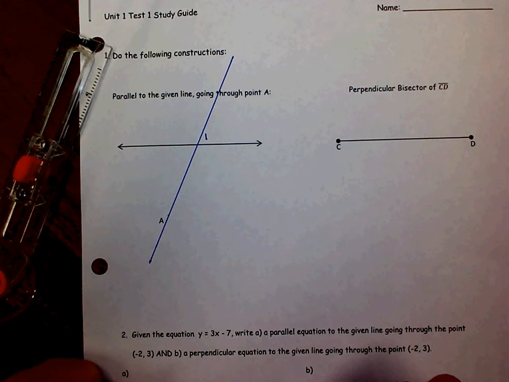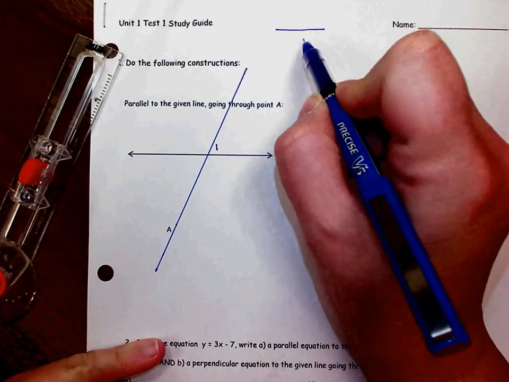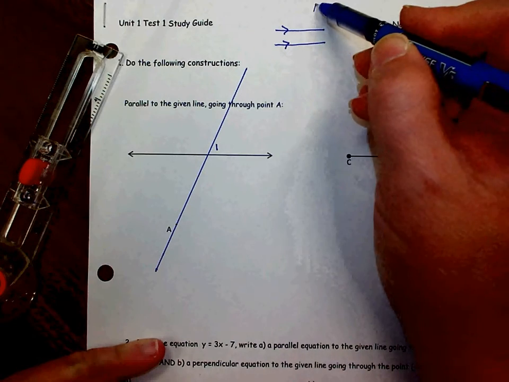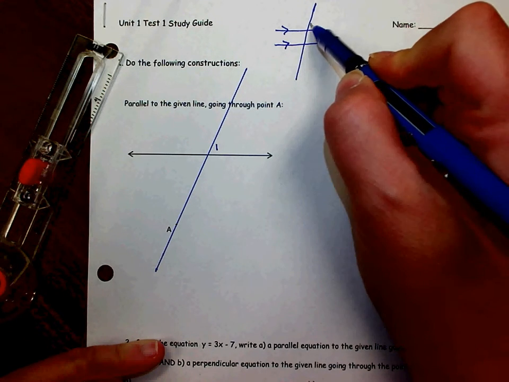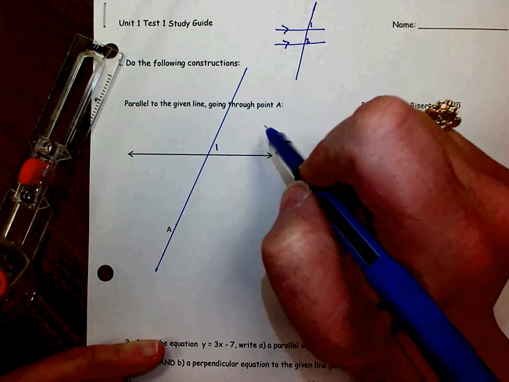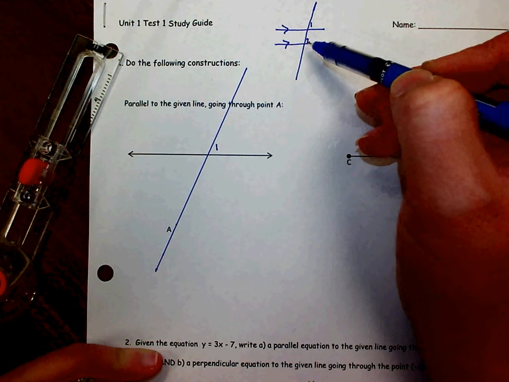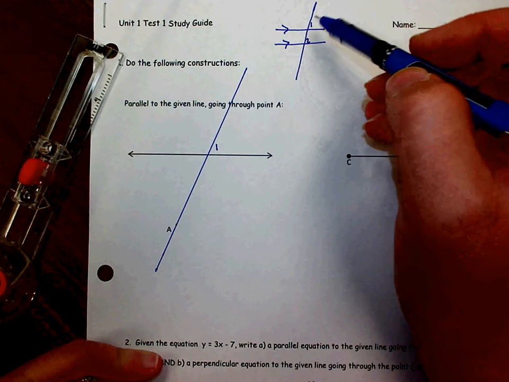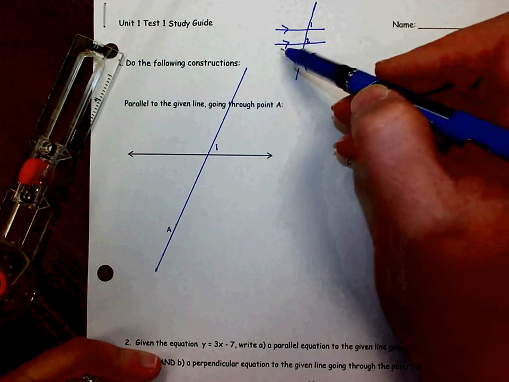So this construction is using the converse to the corresponding angles theorem. The corresponding angles theorem says if you have 2 parallel lines, and I'll put the symbol for parallel there just to show they're parallel, cut by a transversal, then the corresponding angles have to be congruent. So this angle 1 and this angle 2 would have to be congruent. The converse of the theorem says if corresponding angles are congruent, then the lines have to be parallel. So we're using that fact to create corresponding angles that are congruent, therefore making our lines parallel.